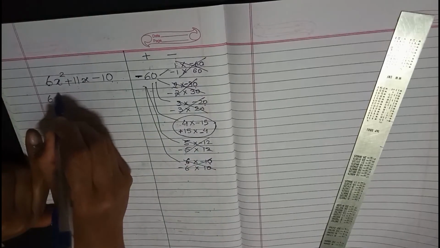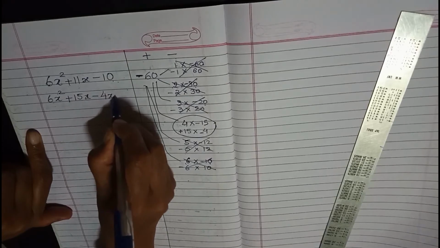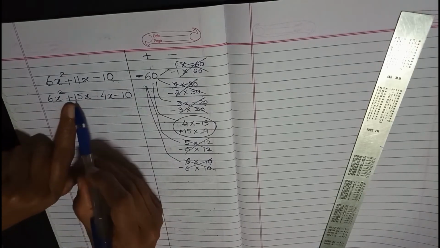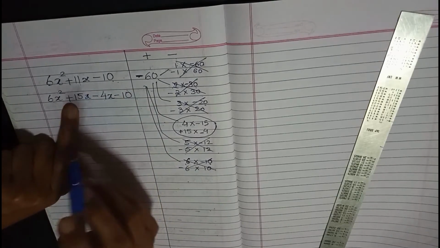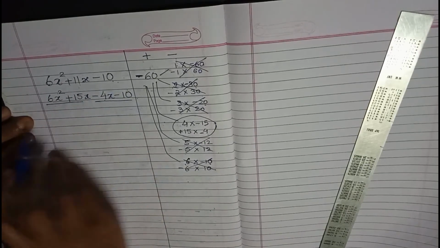So just let's write it down. 6x square plus 15x minus 4x minus 10. Let's check it out. 15 minus 4 is 11, right? And 15 fours are 60. So again, we take 2 at a time and remove common.